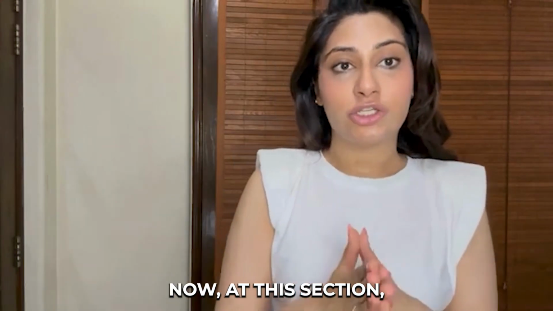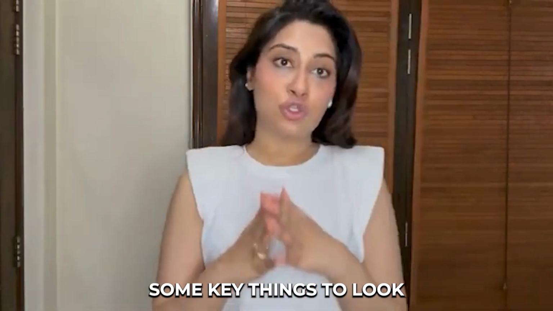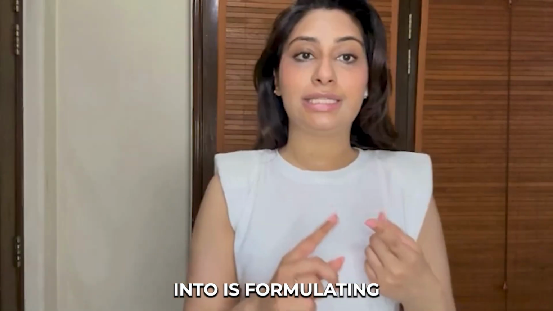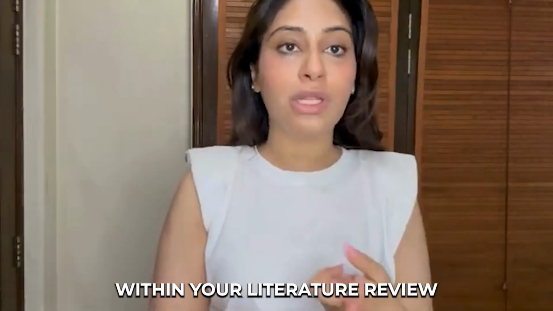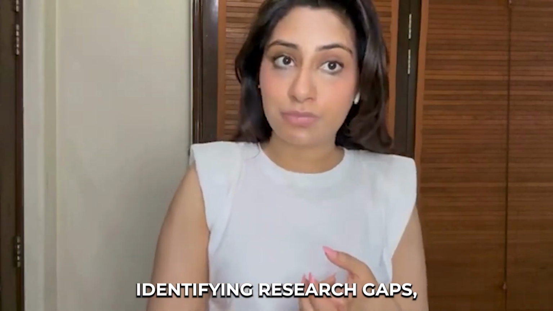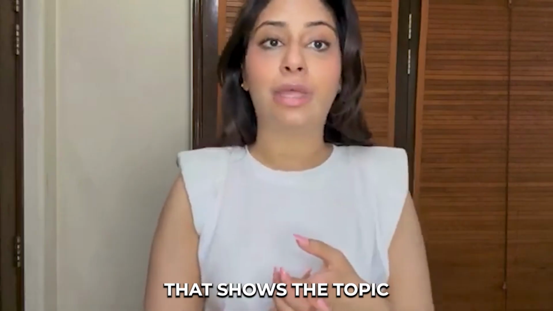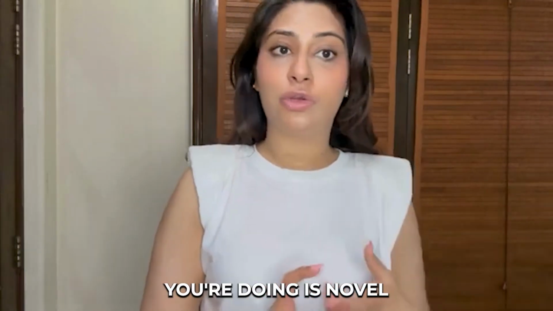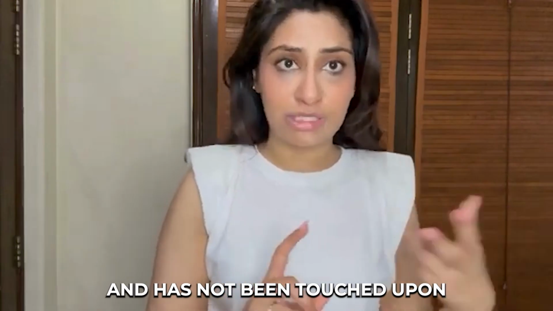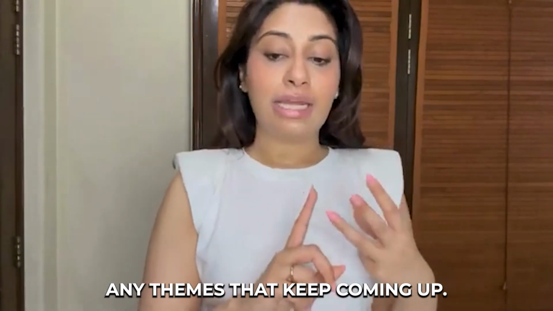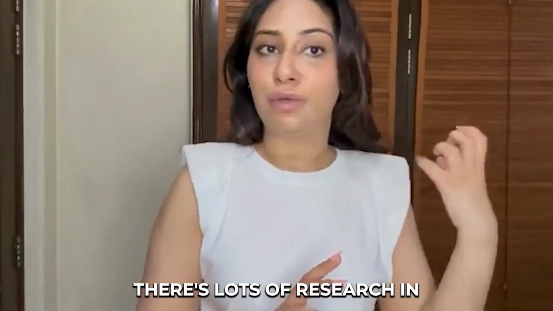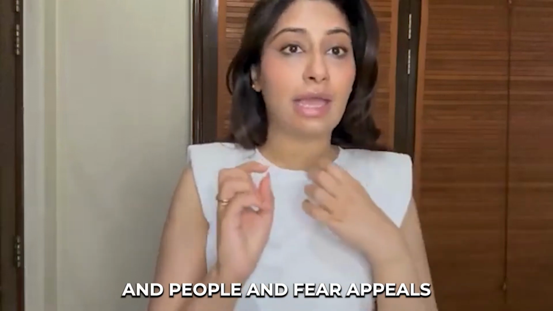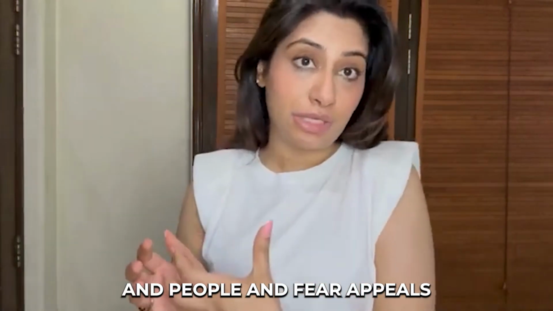Now at this section, some key things to look into are formulating trends and patterns within your literature review, and identifying research gaps, possibly a research gap that shows the topic you're doing is novel and has not been touched upon. Look for any themes that keep coming up. So let's say there's lots of research on smoking habits and fear appeals.